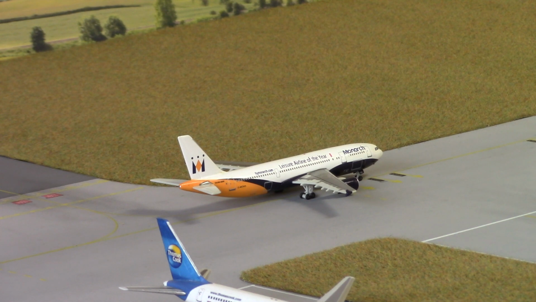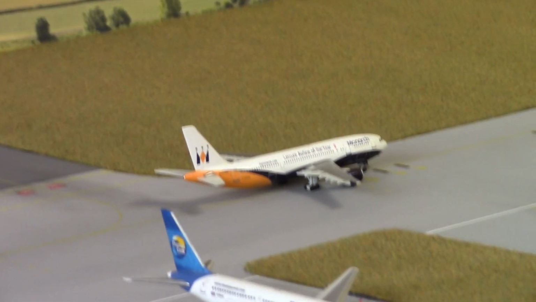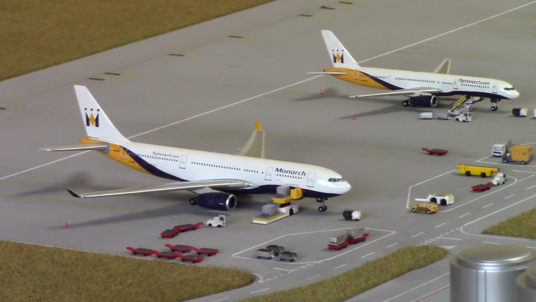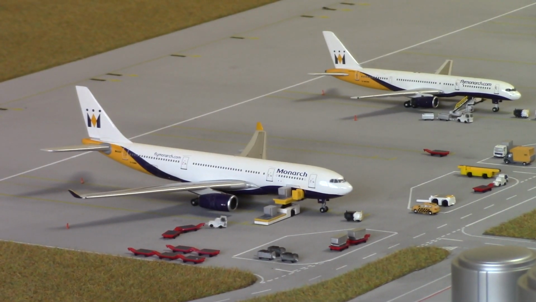Unfortunately, I don't have the other JetX version without the titles. This day and age, I'm not particularly fussed about getting it. Back in the day, I was, but I'm not really too fussed now. Moving across, let me try and get another fleet view. Not a bad view of that.